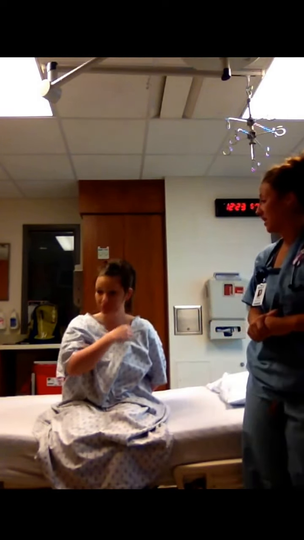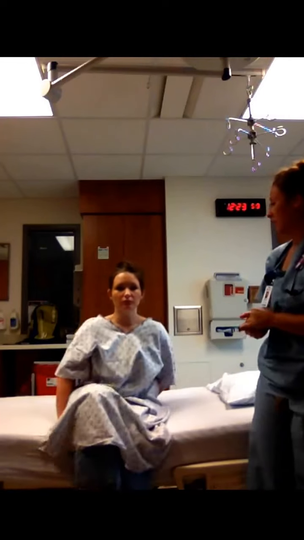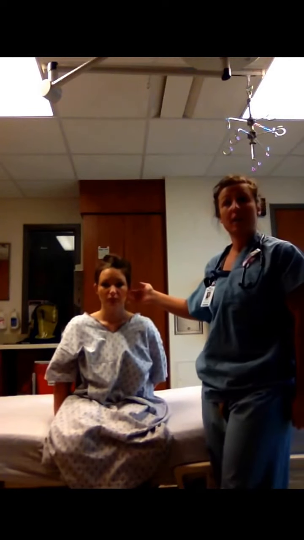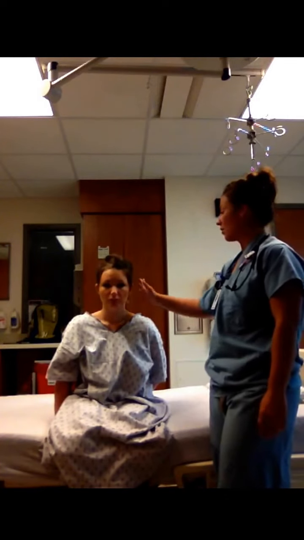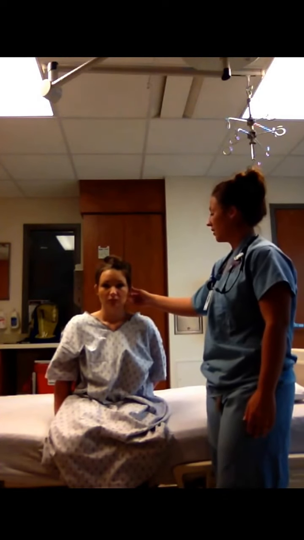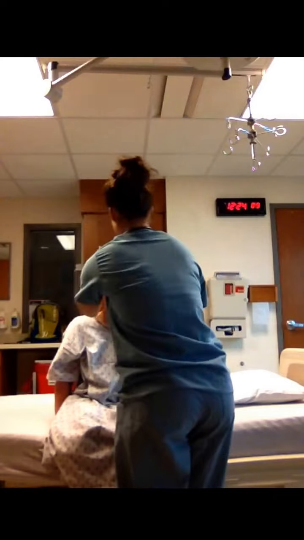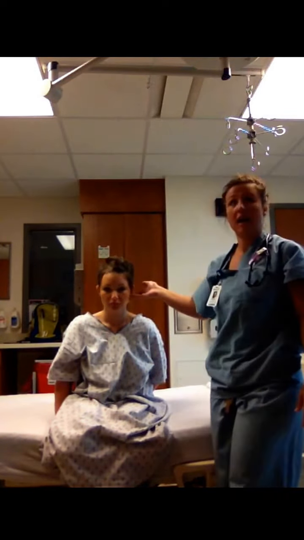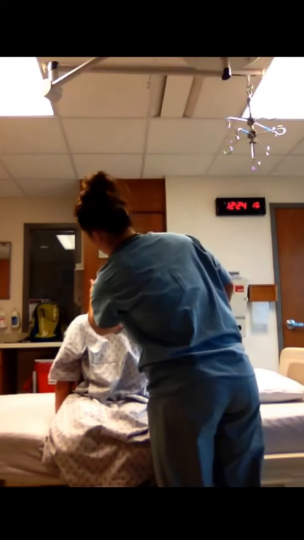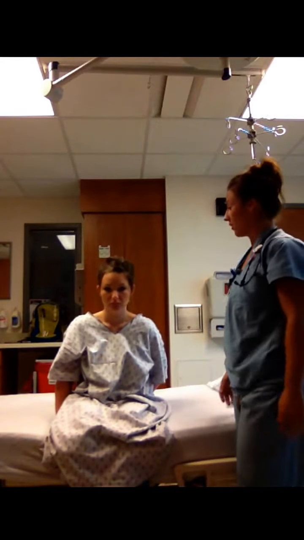Okay, so that's it for our eyes. The next thing that we're going to do is check her ears. The first thing I'm going to look at is just the outer portion of her ears. Do her ears appear to be symmetrical? Are there any kind of lesions on the outside or anything of concern on the external part of her ear?